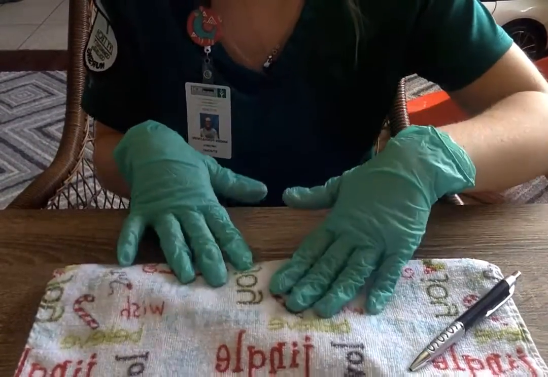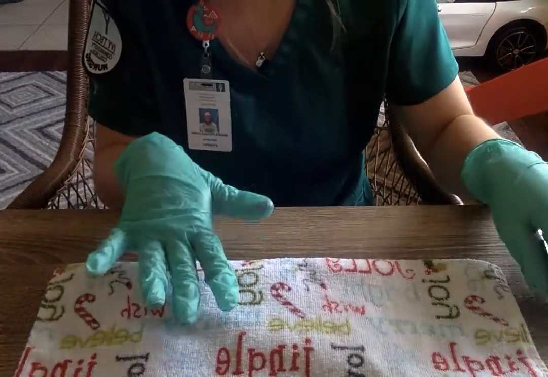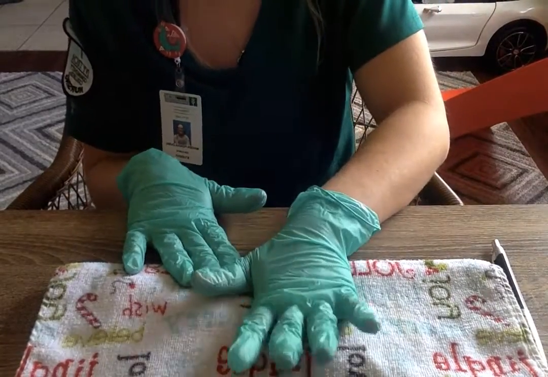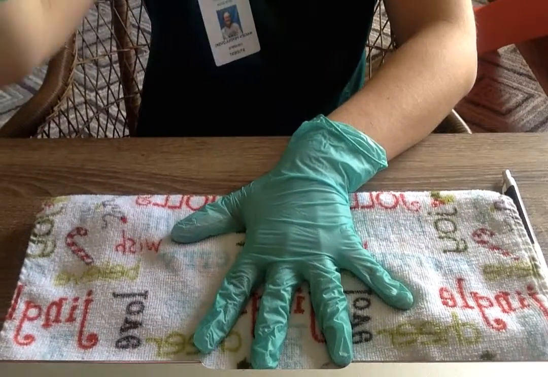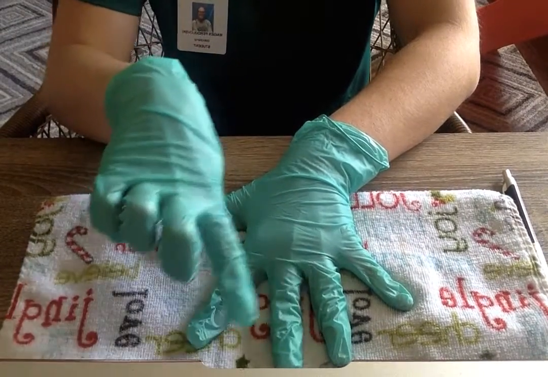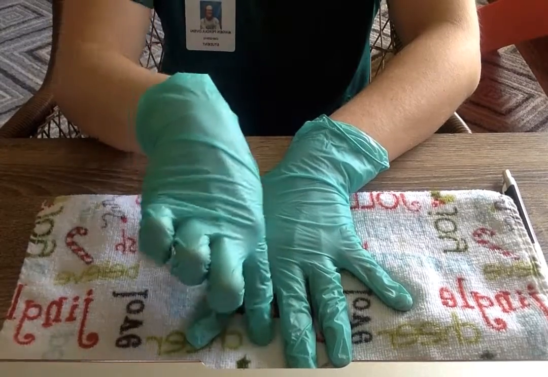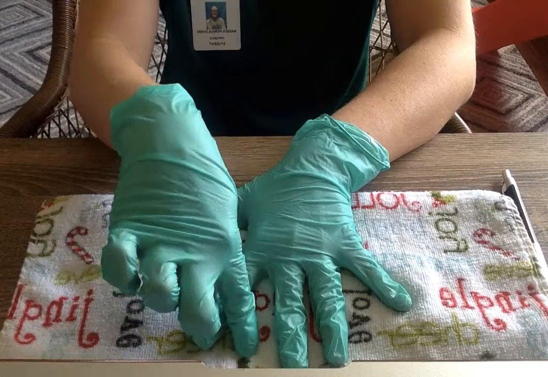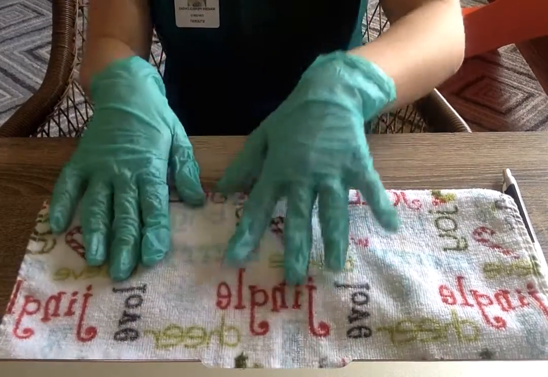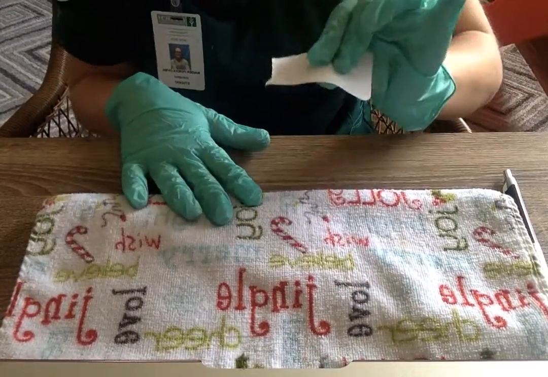And to find the actual spot, I would put my palm down like so. I would spread my fingers, and in between my pointer and my middle finger would be my injection site. So I would make a marker and realize that that's where my site is going to be. Then I would take my alcohol swab.